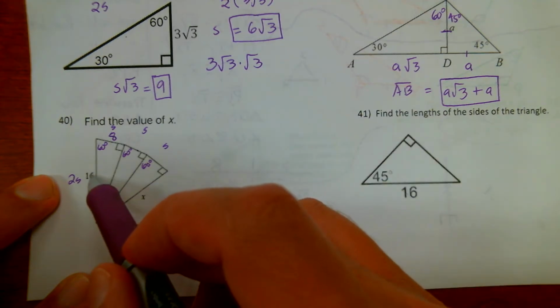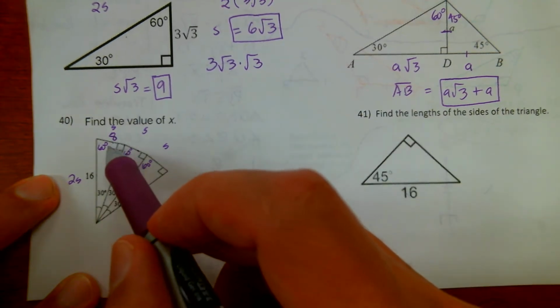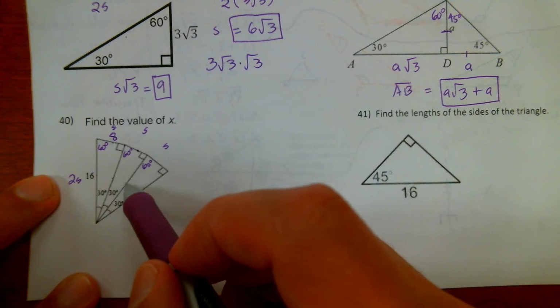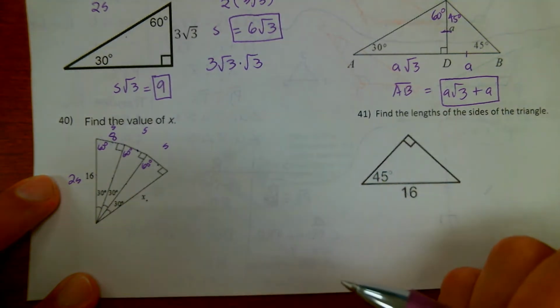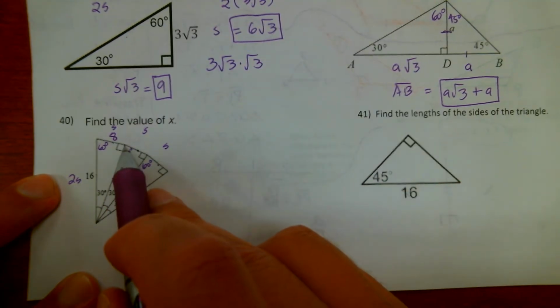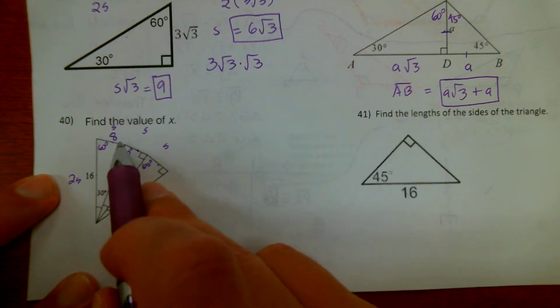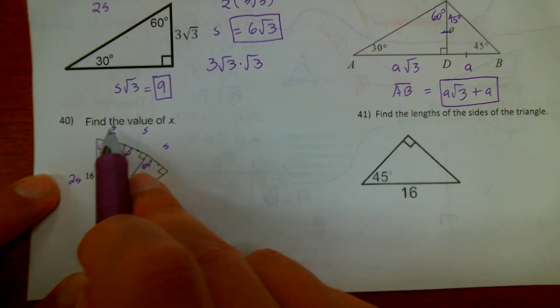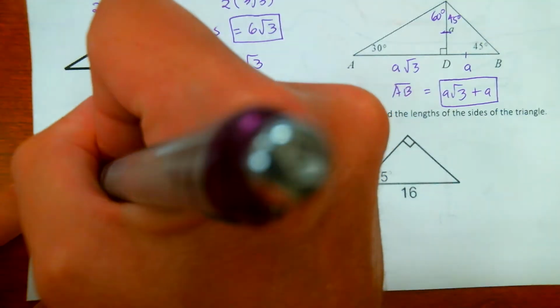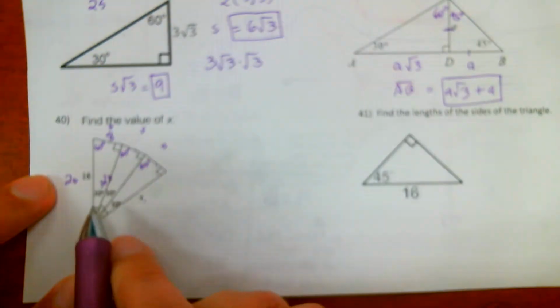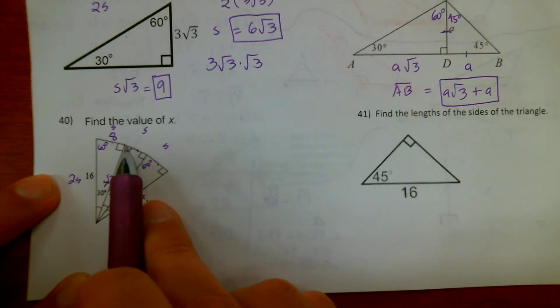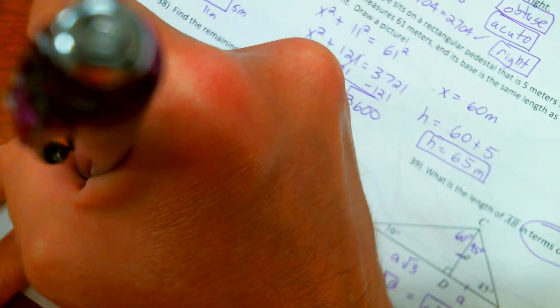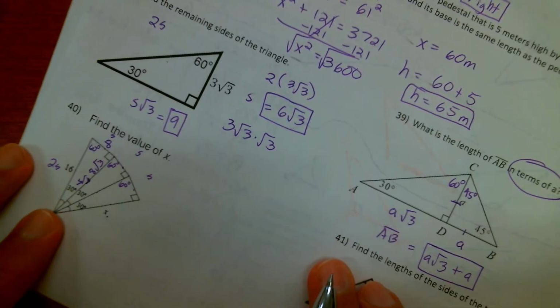Okay, so the pattern is I'm going to go from this side to this side, to this side to this side, to this side to this side, and that will eventually get me to X. All right, so what is this side for the top triangle? This is my long side, right? S, 2S, this is my S root 3, right? So I simply take the 8 and I slap on a root 3. So this side is going to be 8 times the square root of 3.